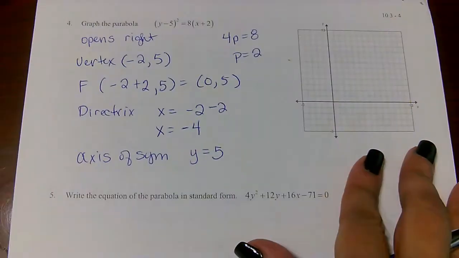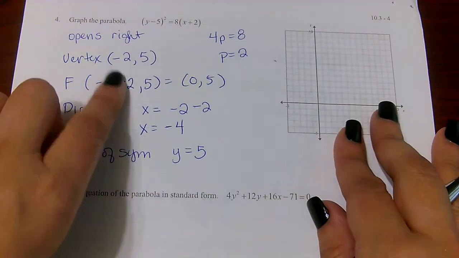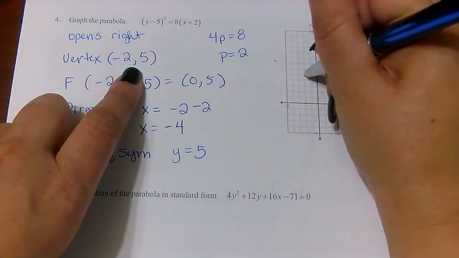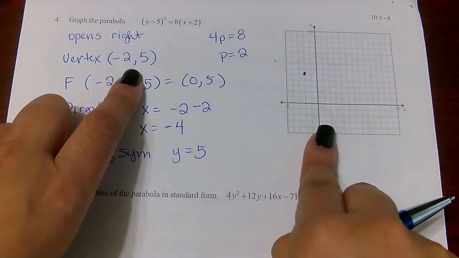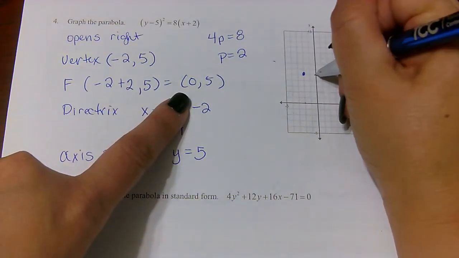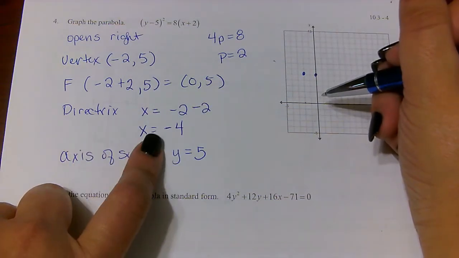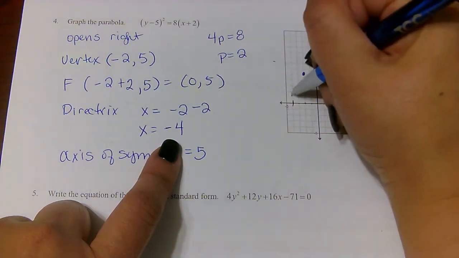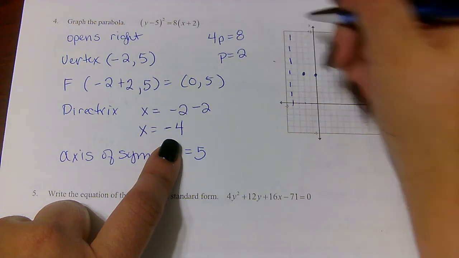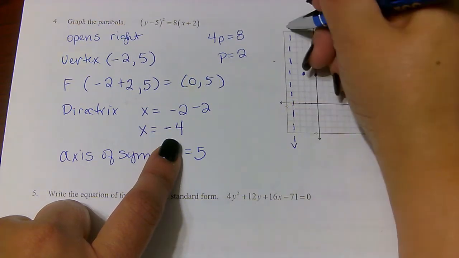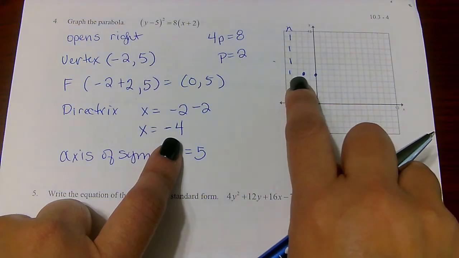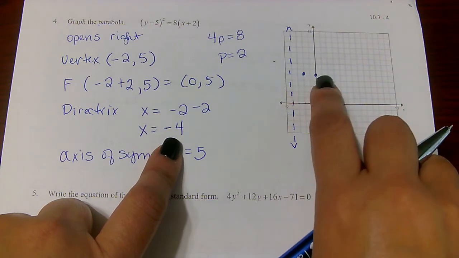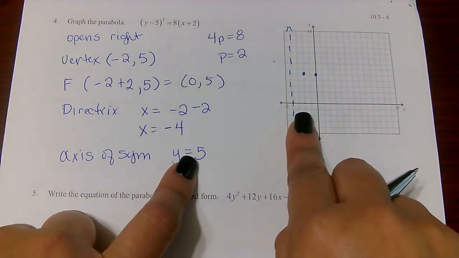Okay. Now that I have all my information here, we can go ahead and graph. I'm going to go ahead and start with negative 2, 1, 2, and then up 5, 1, 2, 3, 4, 5. This is going to be our vertex. Our focus is 0, 5, so it's going to be right here. We have a directrix of x is equal to negative 4, so 1, 2, 3, 4. This is going to be that dashed line. And as you can see, the distance from the directrix to the vertex is exactly the same as the vertex to the focus.